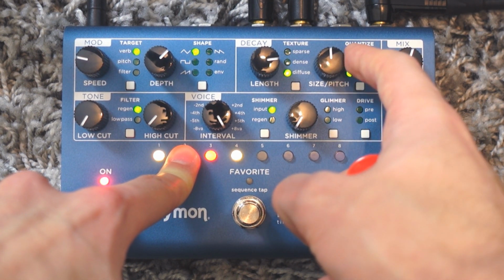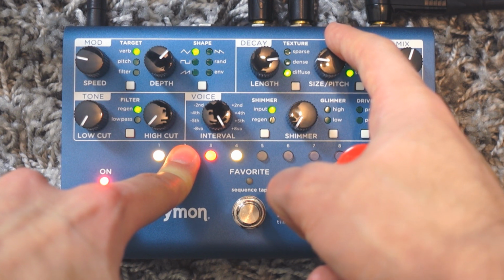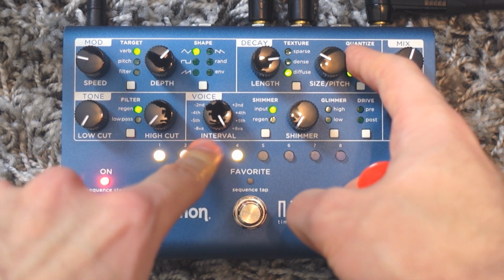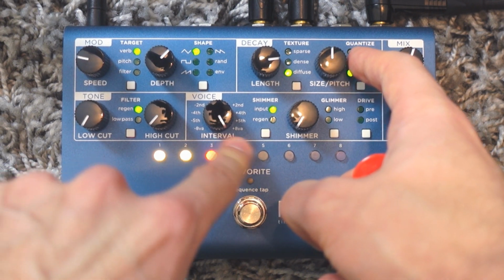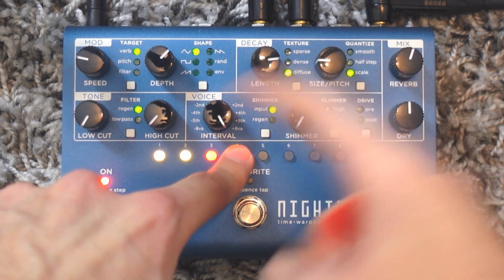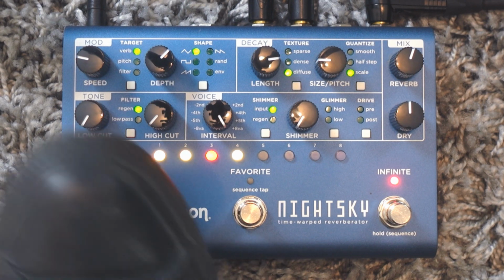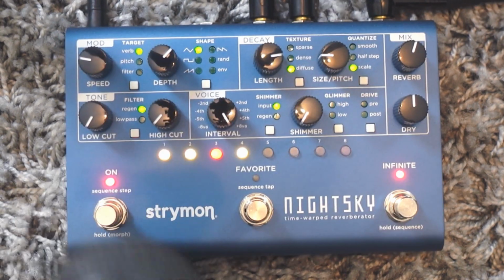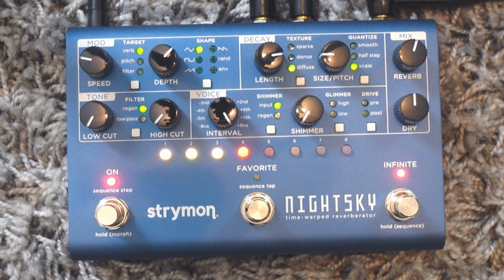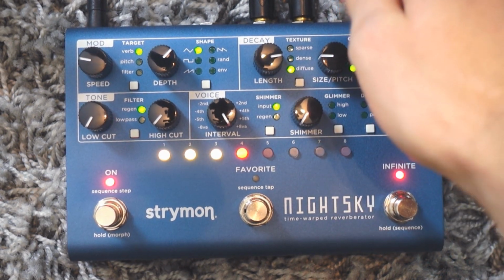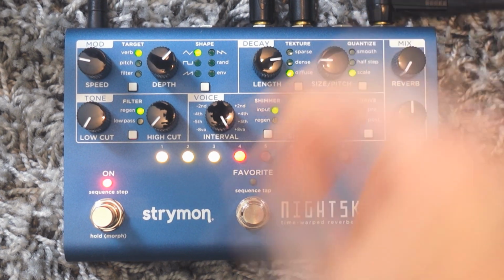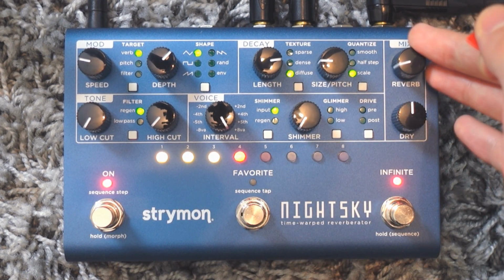So 1, 4, 1, 5, 1. So now I have all of my chords, right? So that's basically a 1, 4, 1, 5. So I could use that and manually tap on it to jam on top if I want.